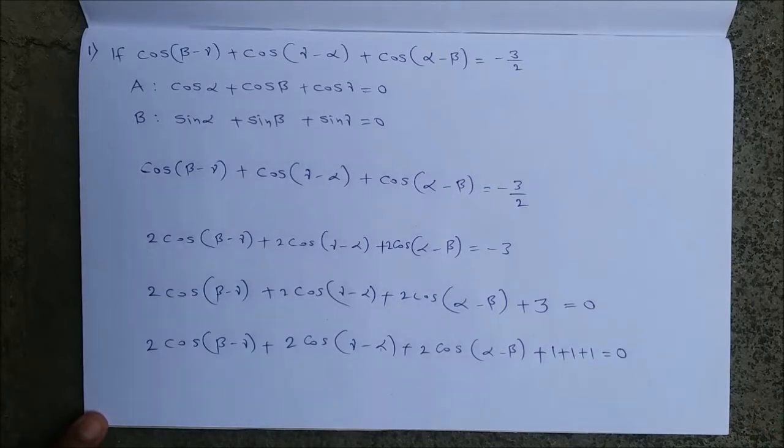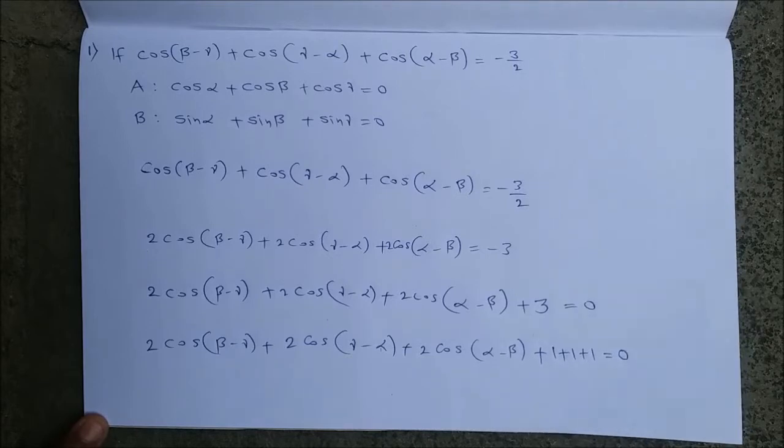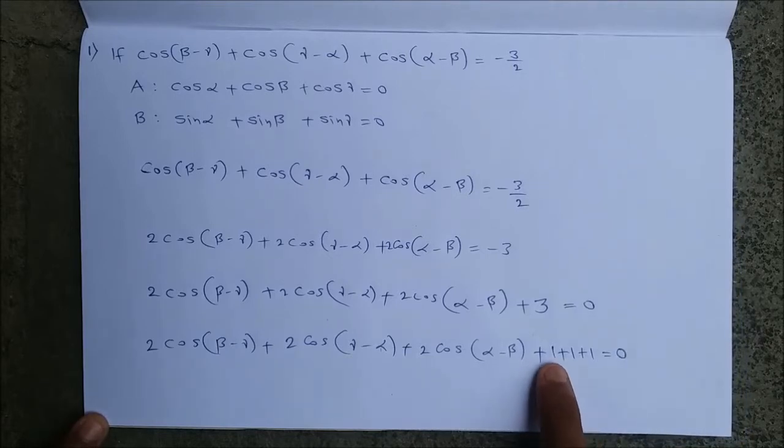Now already we know the identities. First identity is sin²θ + cos²θ equals 1. So in the place of the first one, I will write sin²α + cos²α. Next, in the place of the second one, I will write sin²β + cos²β. In the third one, I will write sin²γ + cos²γ.